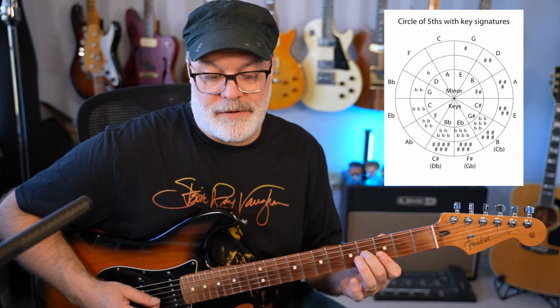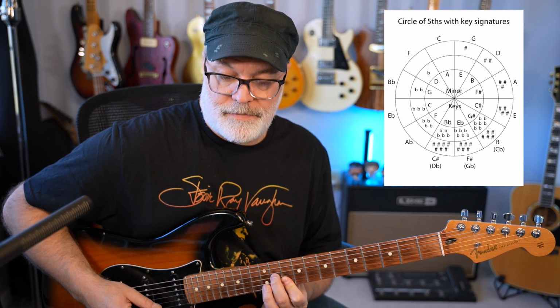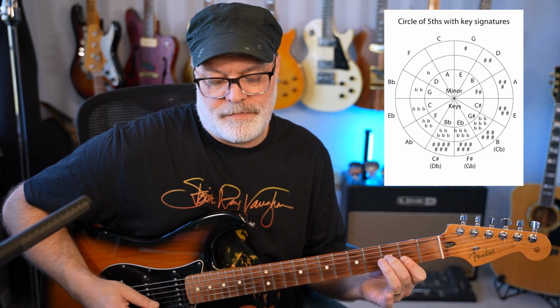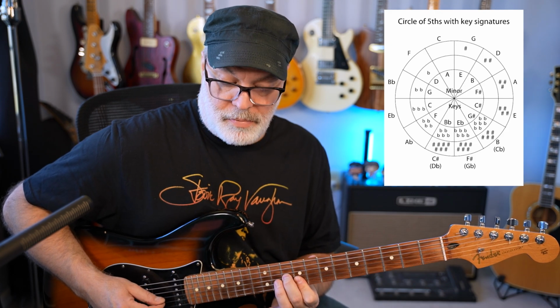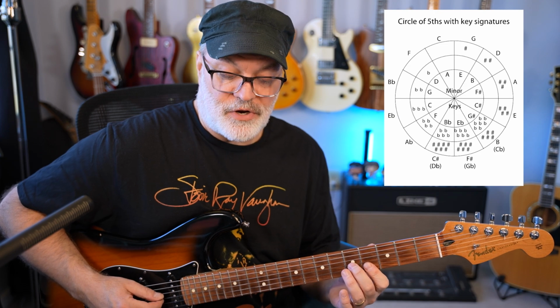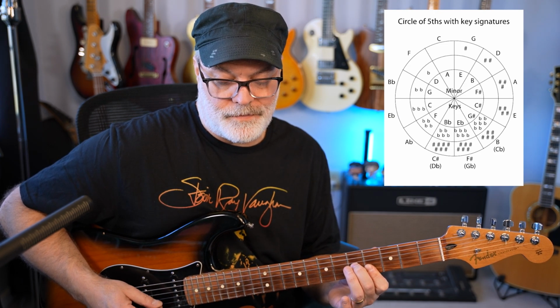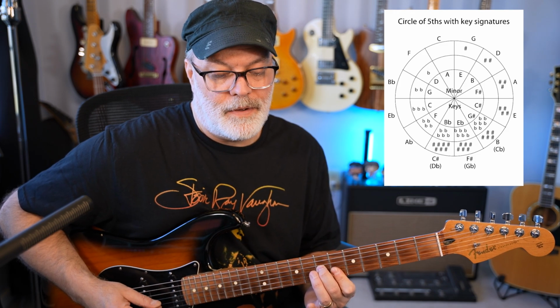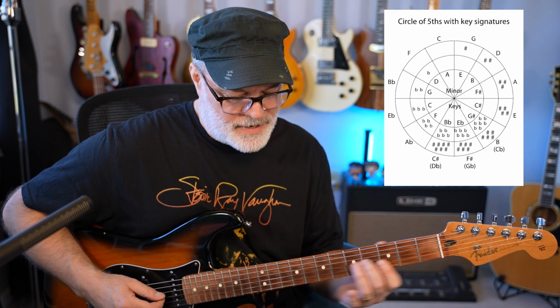All right, so we're going to go around the circle of fifths starting at G. All right, so we have G. Then we're going up to D. Then we're going to go up a fifth to A. Then E. Then to B, then to F sharp, then C sharp, then G sharp or A flat, then E flat, B flat, then F, and then up to C. All right, so that is me and you going around the circle of fifths.